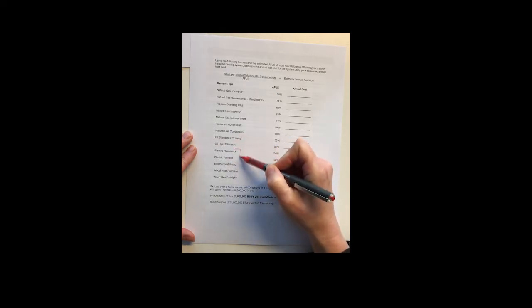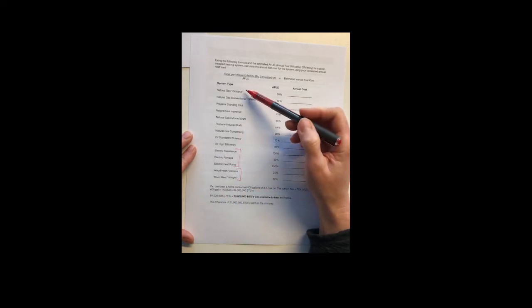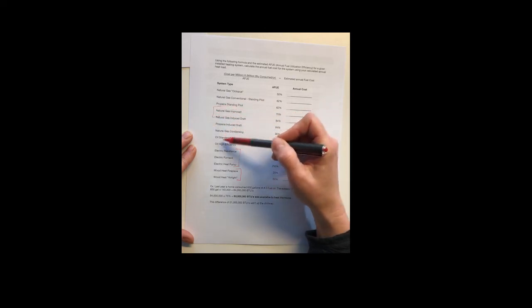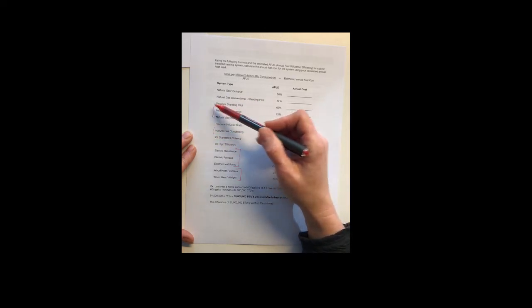Again, for this particular part, it's broken down into the section on electric, if you're using that for a heating type, here's wood, natural gas for parts of that, and then propane, and you can see the oil here.